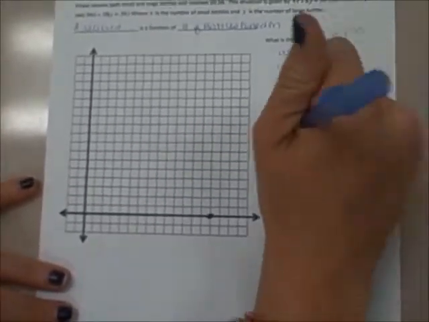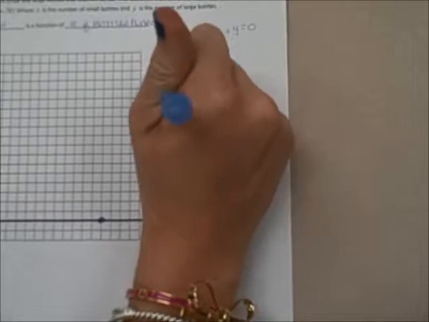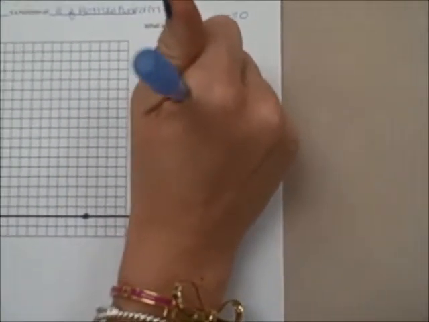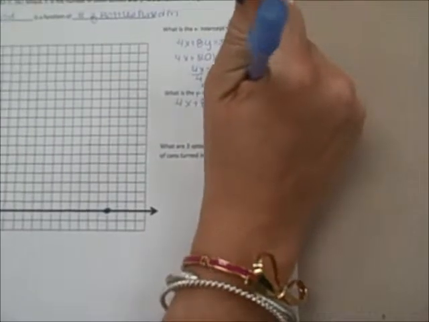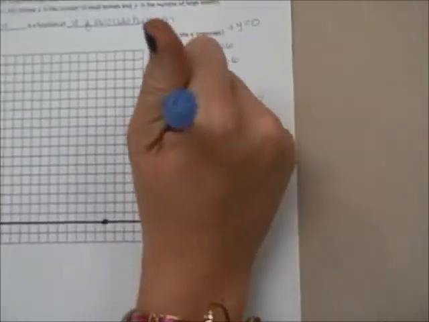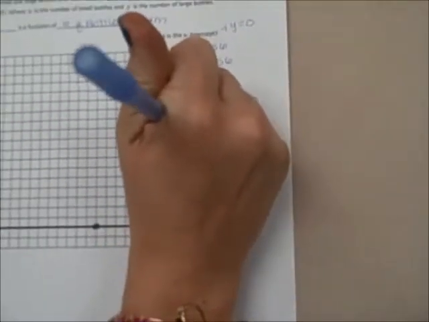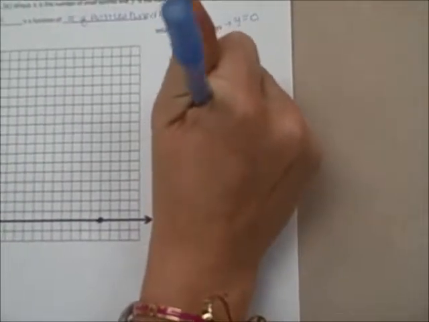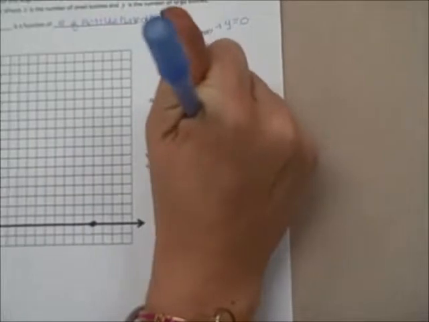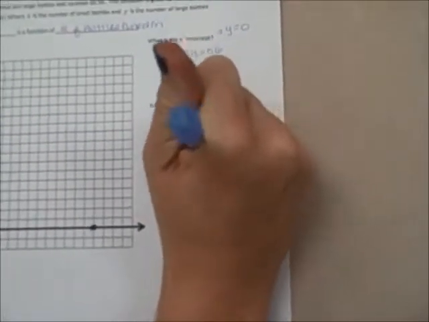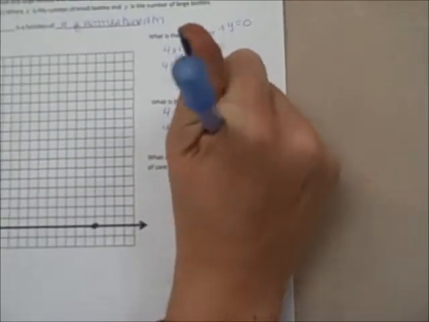To do the y-intercept, we start with the same equation, 4x plus 8y equals 56. This time we make x equal to 0. 4 times 0 plus 8y equals 56. 8y equals 56. Divide both sides by 8.